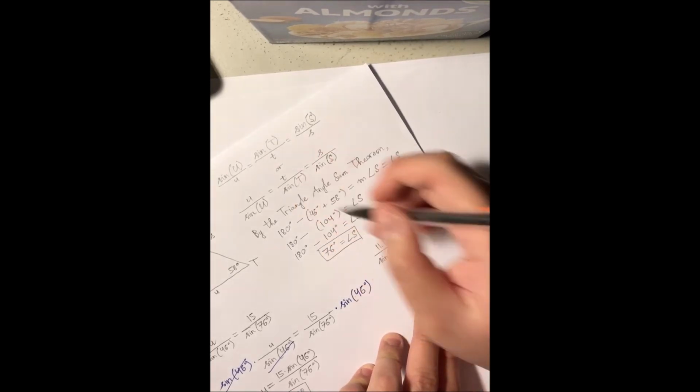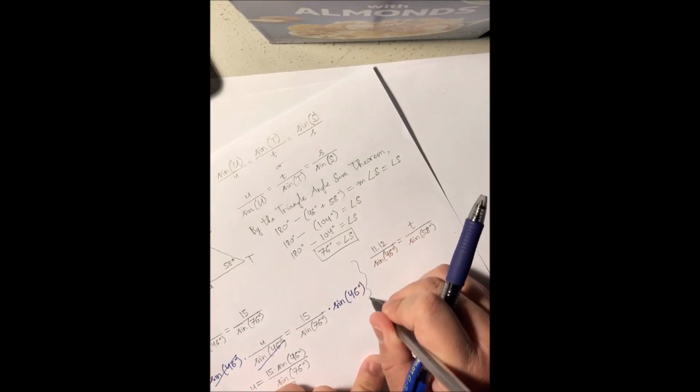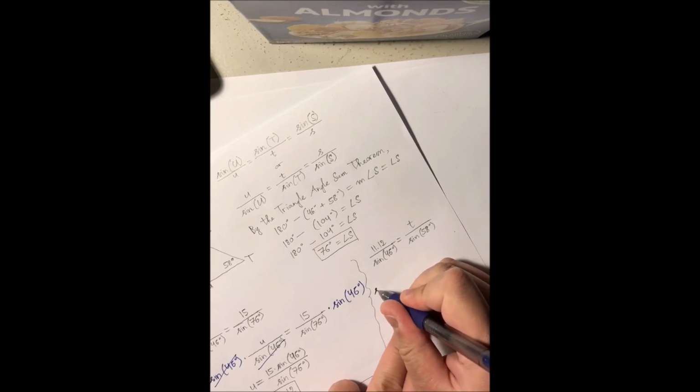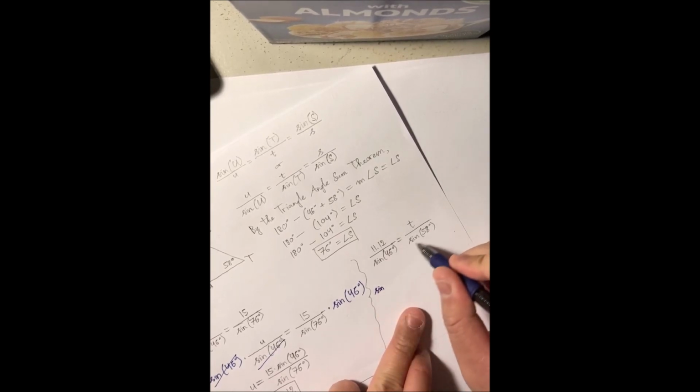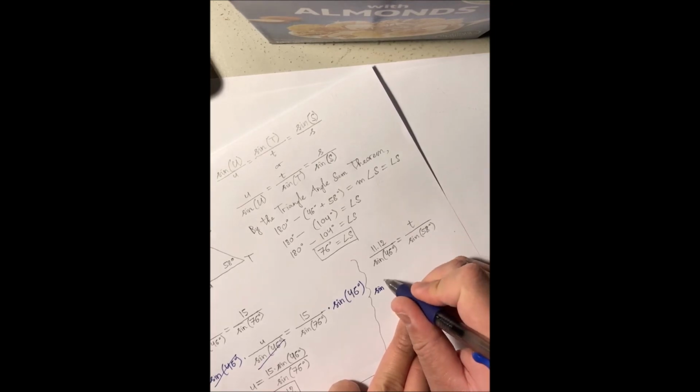And then set it equal to the t ratio, which is lowercase t divided by sine of 58 degrees. And then same algebra manipulation. I'm going to multiply both sides by sine of 58 so that I can get rid of the sine of 58 in the denominator to get a lowercase t by itself.